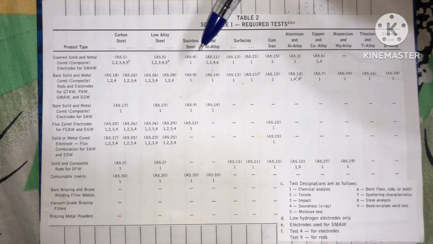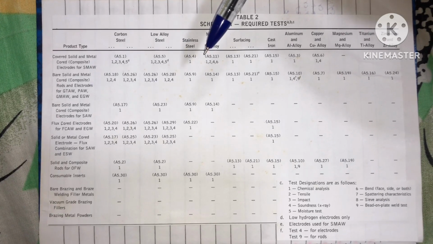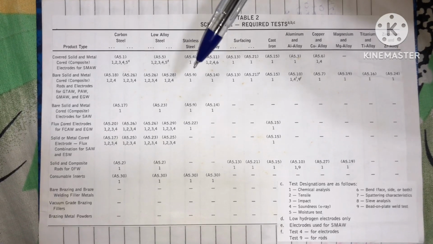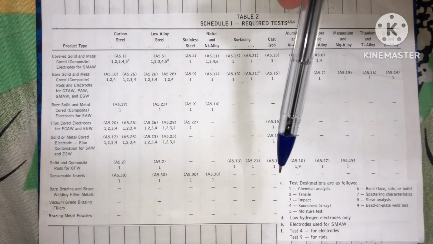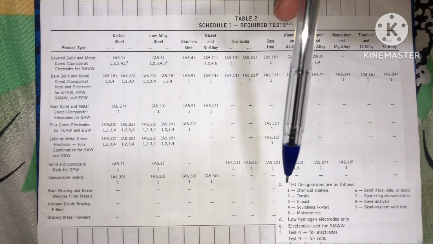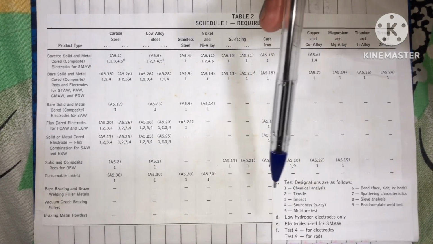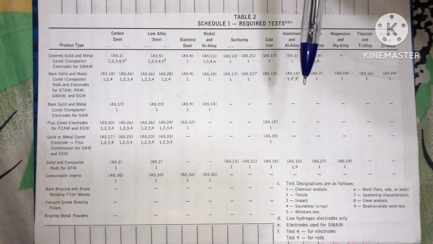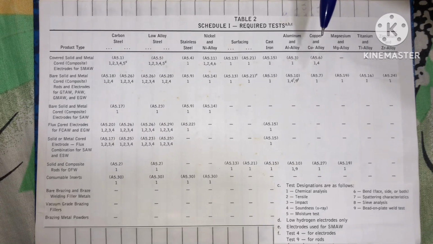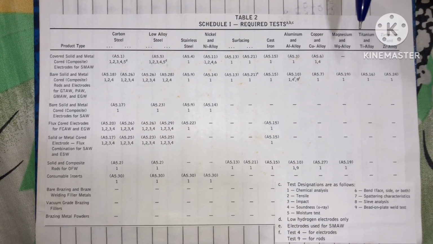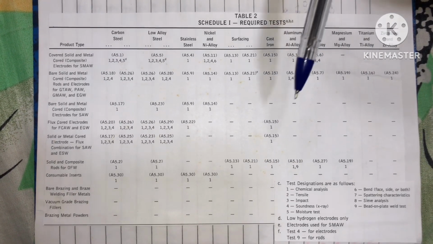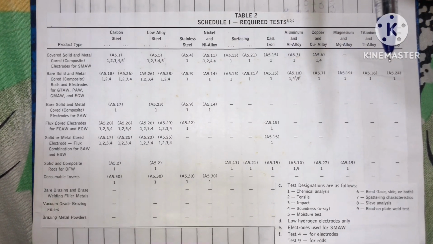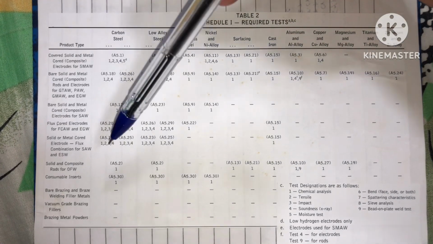For SS321 material, we are using 347 filler wire, where we need the impact strength property. So for additional client requirements, we have to conduct the required tests. And also for copper, nickel, copper alloy, magnesium, titanium and others, what tests are conducted will be explained in detail in this one. So we have to go through this.